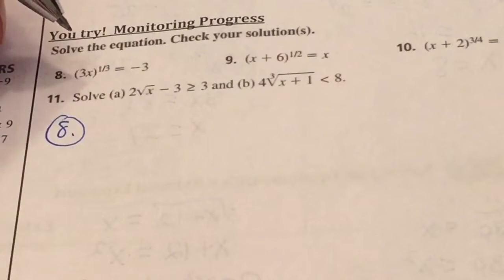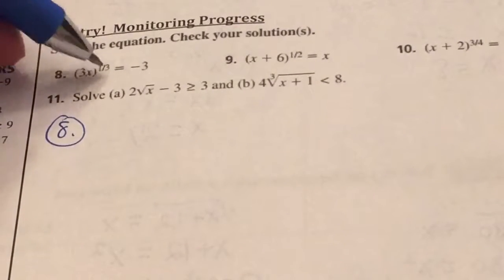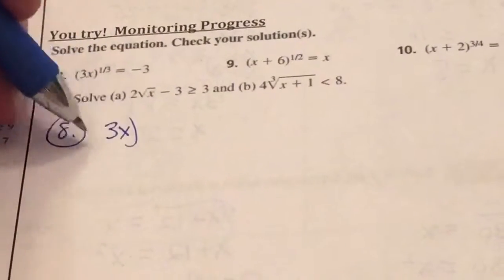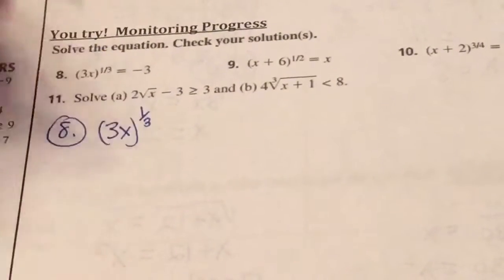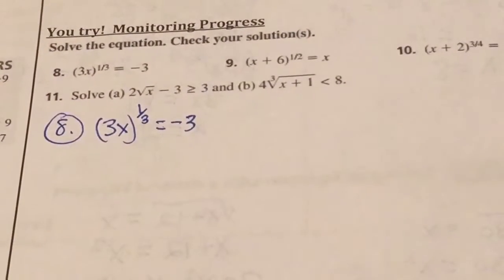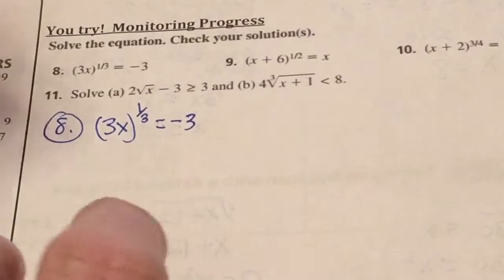I'm going to show you how to do these 5 practice items down here. And for number 8, that one is something raised to a fractional power. So we have 3x raised to the 1/3 power equals -3. Well, that's actually the same thing as a cube root.